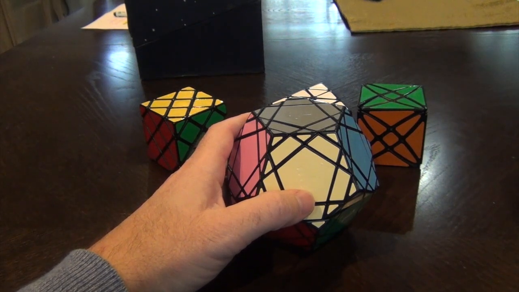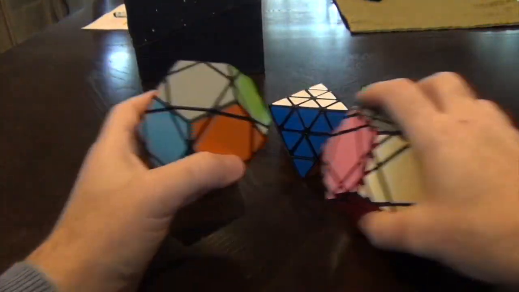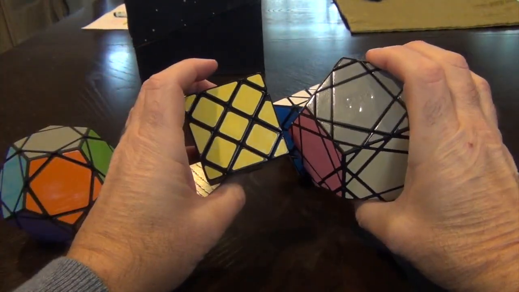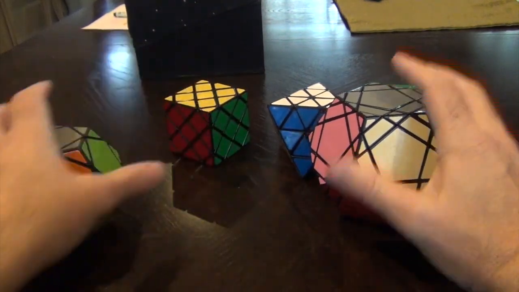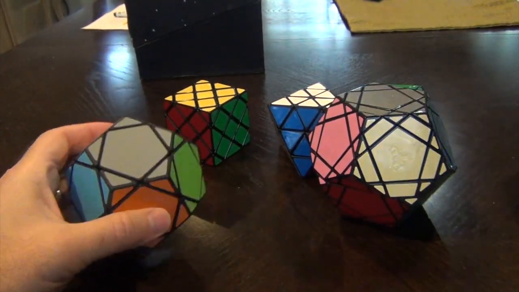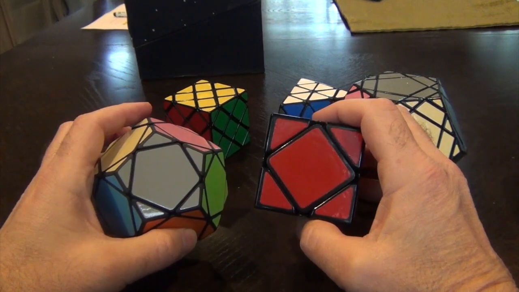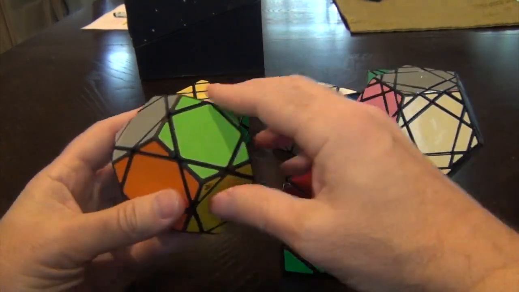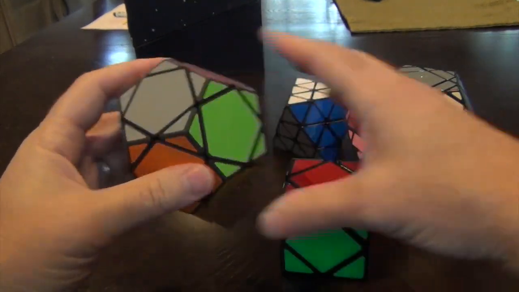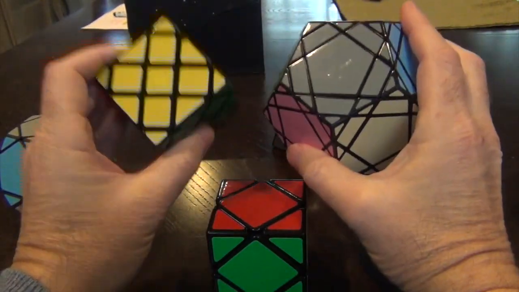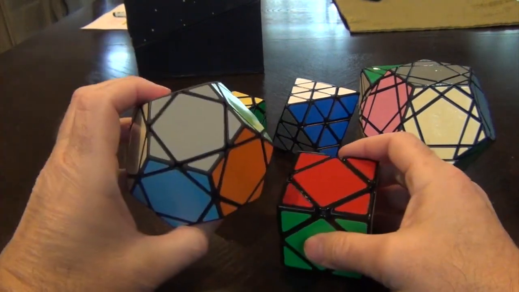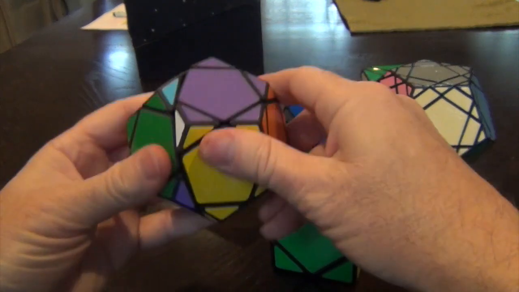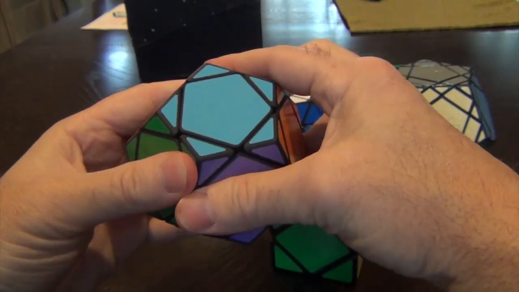Well, let's take a look at our original Pentultimate. If you look at a Pentultimate, it's easy to see a correlation between the master Skewb and the master Pentultimate. As you can see, a very similar look between the Skewb and the Pentultimate. It looks like a dodecahedral Skewb. And in actuality, the solve that I do with this is very similar. Just like the solve of this is similar to this guy here, the solve of this is very similar to this guy here. And I don't think I've done the solve of this, so I think I'm going to go ahead and do that in the very near future.